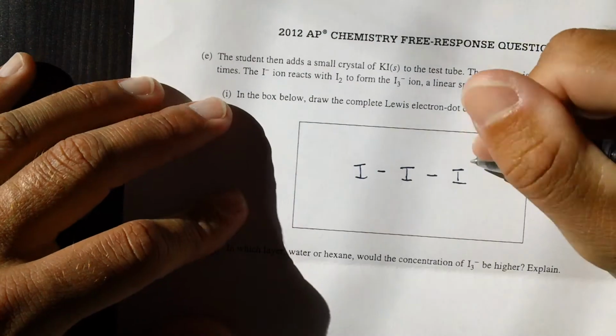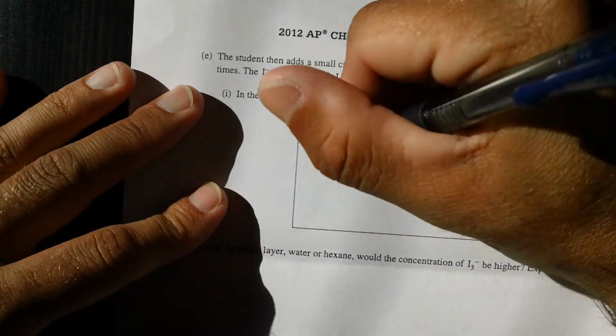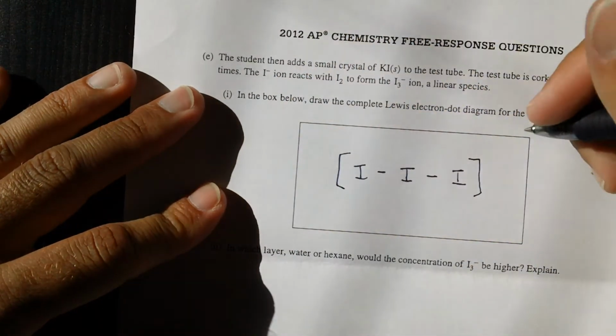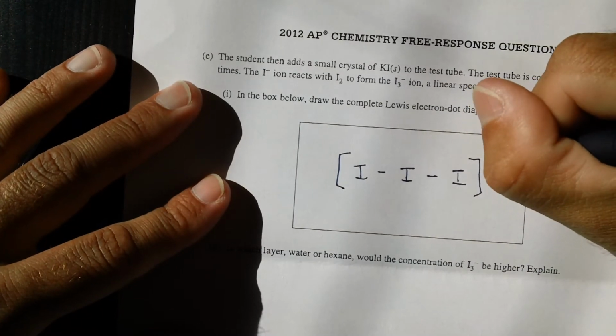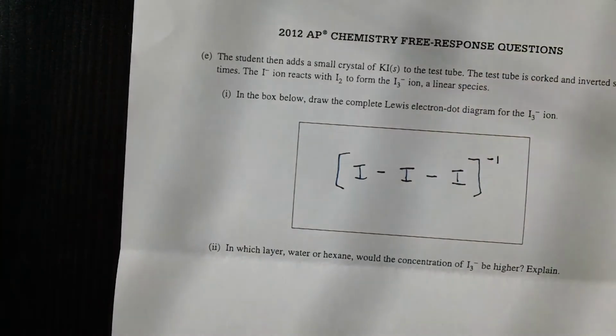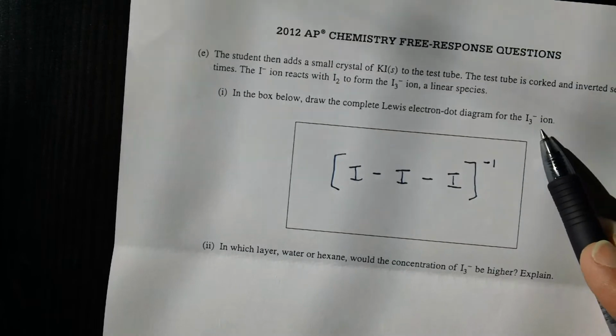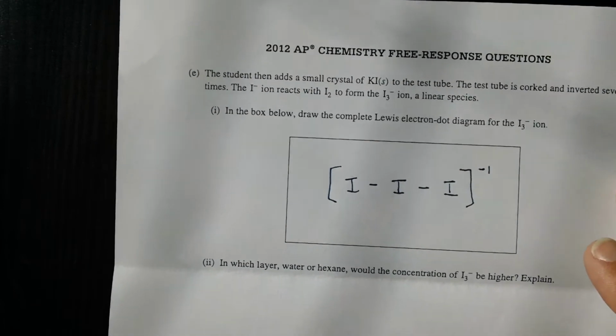Man, one of my smartest kids came in after the test was over and they released the questions, of course, and forgot to put brackets.